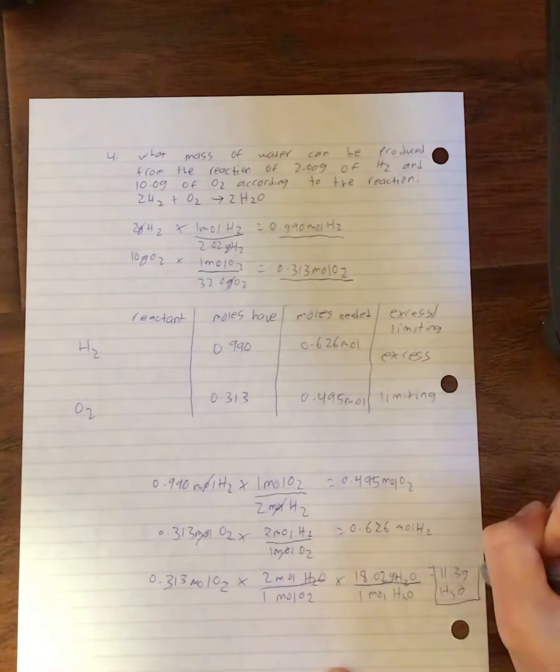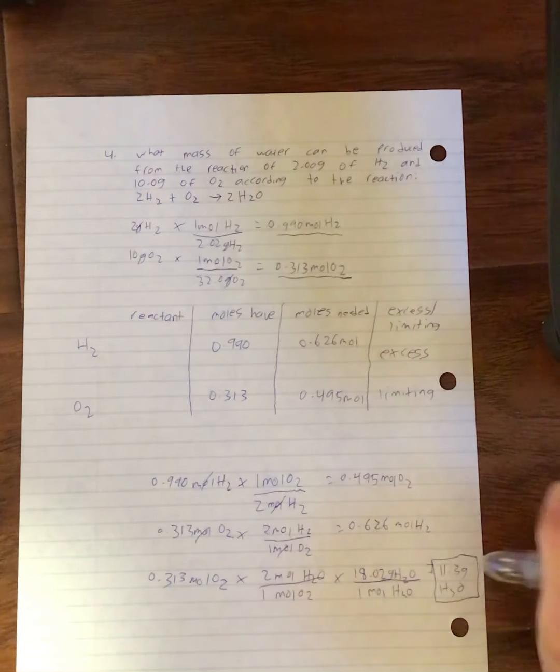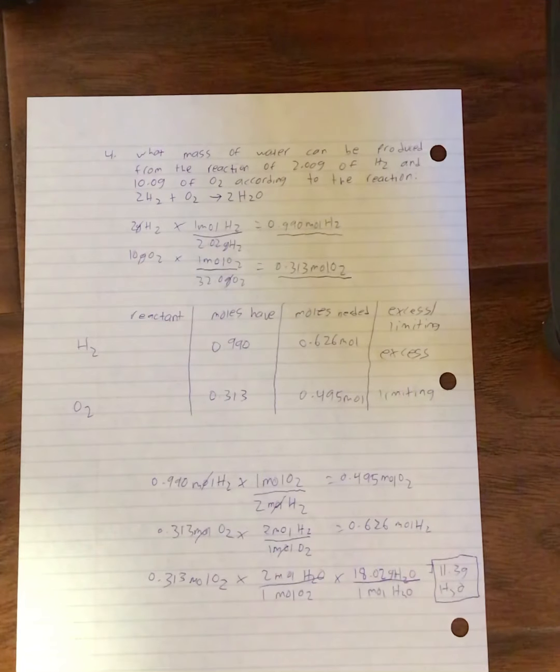So we have 11.3 grams of water that can be produced if we have that amount of grams of each hydrogen and oxygen. Well, that's it, Johnny. That's all there is to stoichiometry. It's really not hard. You just take the moles and the mole concept and use that as the foundation to your calculations.